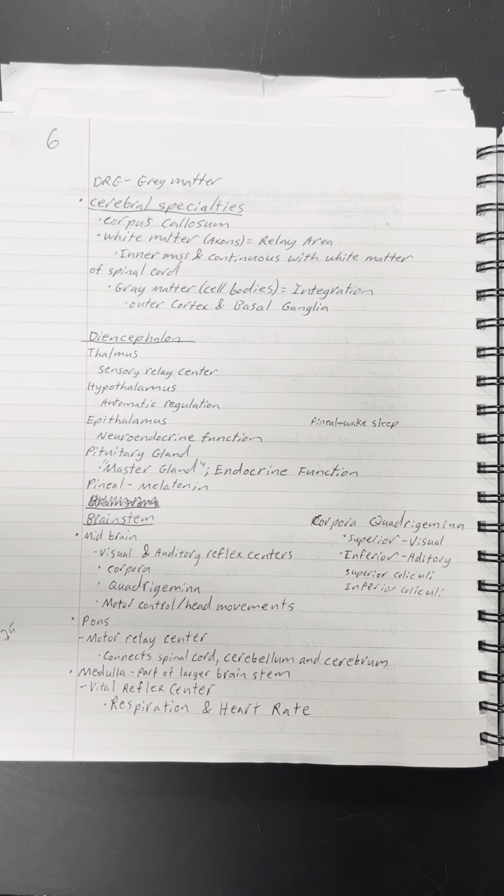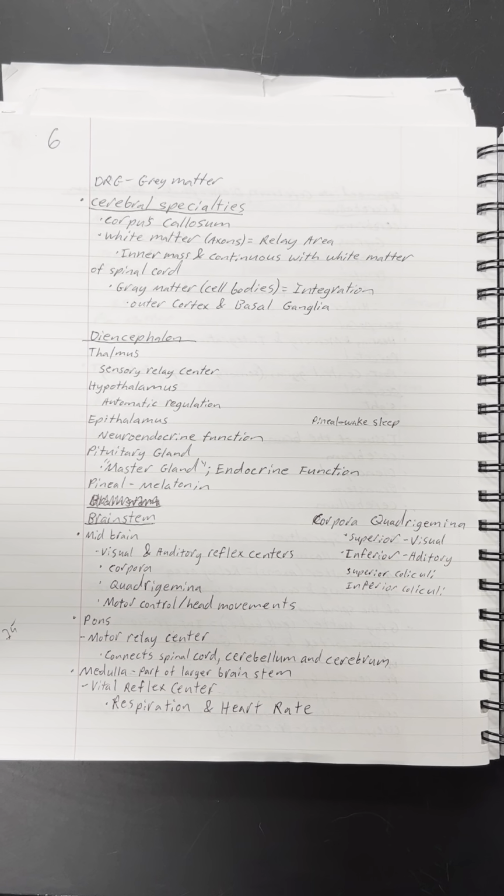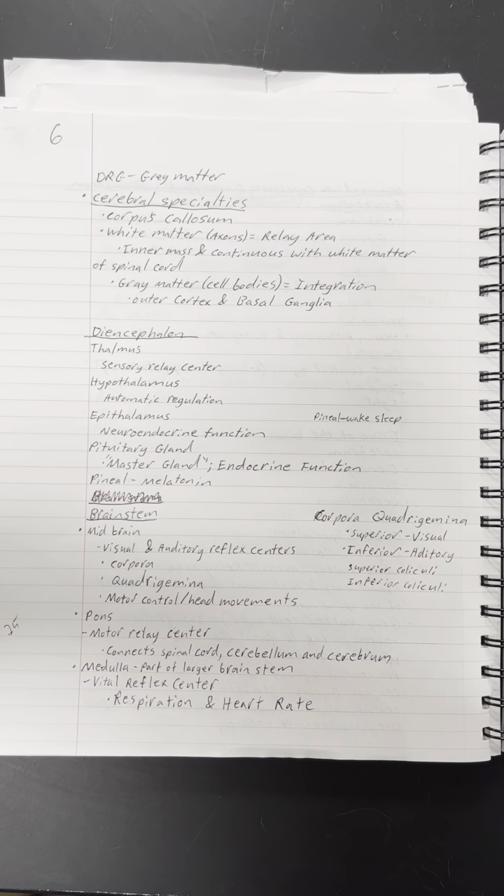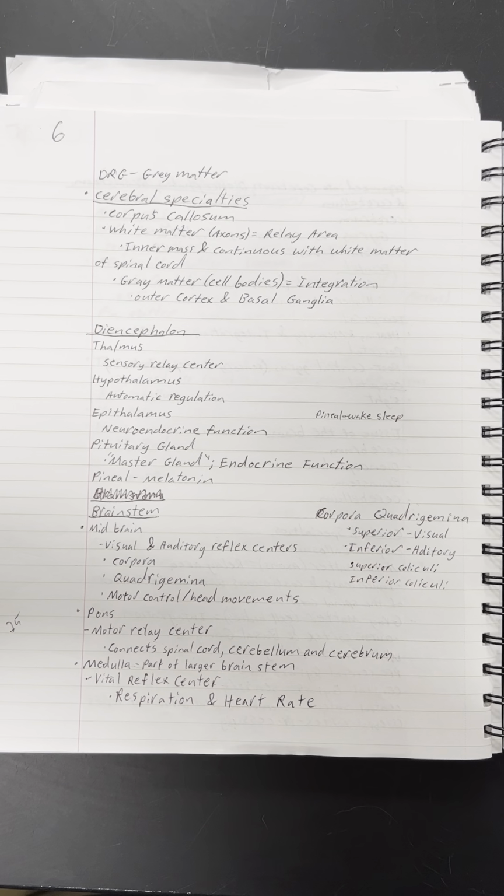Gray matter cell bodies equal integration, outer cortex and basal ganglia.